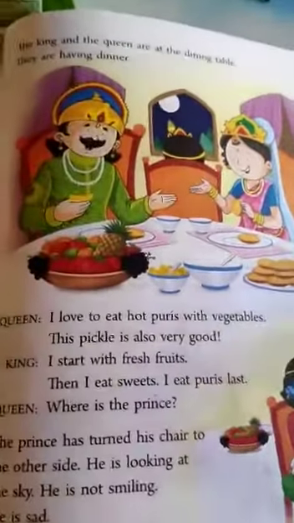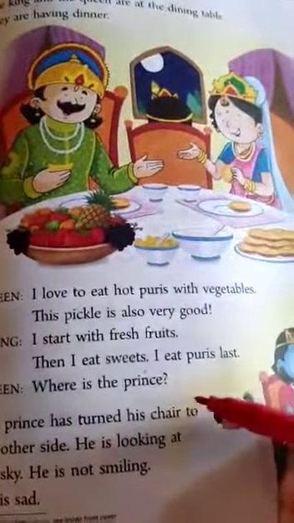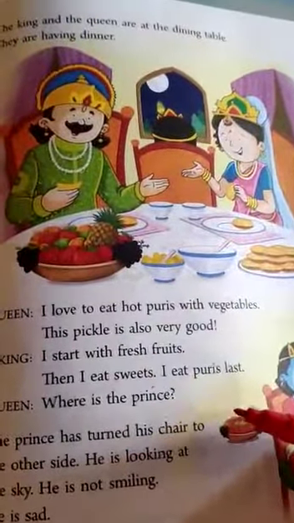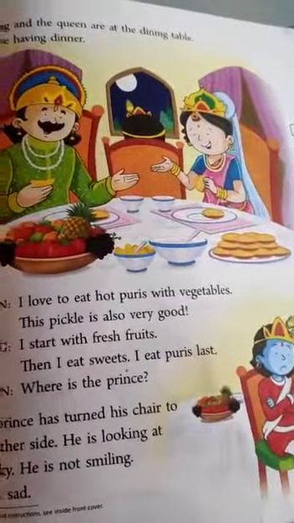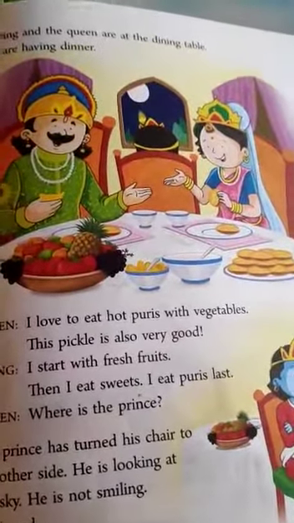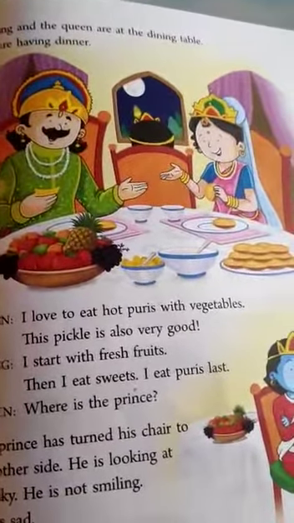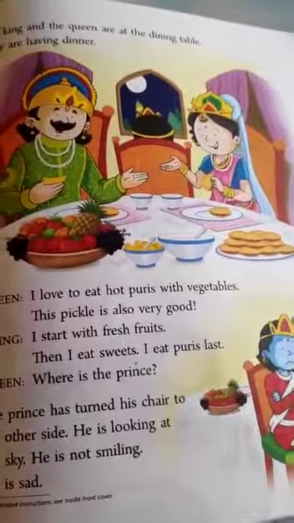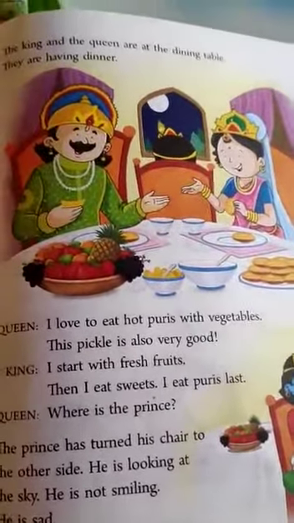My dear students, you will also go through these pages and you will describe them with more words, and also you will write in your notebook about yourself. There you will describe yourself. Okay, so my dear students, I hope you got today's topic. Allah Hafiz.